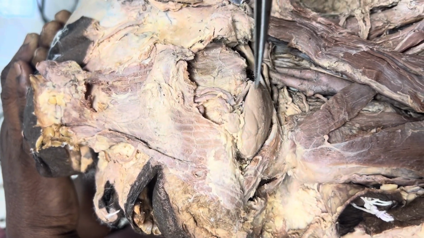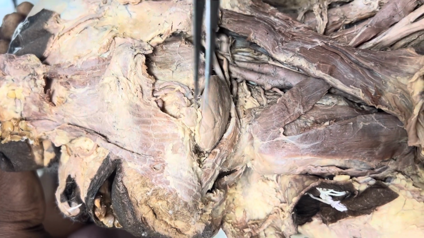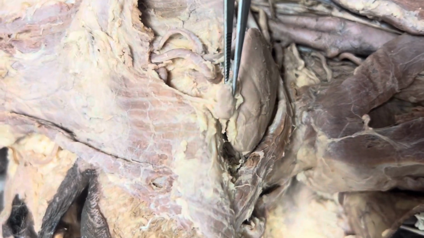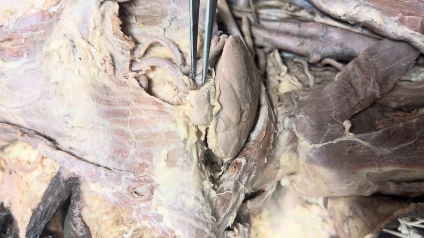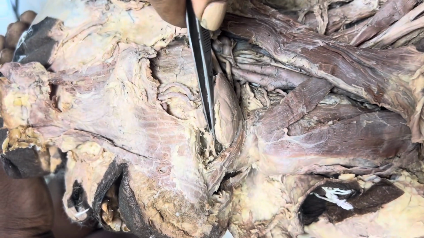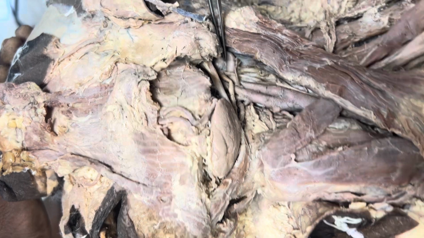We will divide the contents into the anterior part of the triangle and the posterior part of the triangle. The main content of the anterior part is the submandibular gland. Then you can see a small node-like structure. This is a lymph node. Then we have the facial artery, facial vein, and the submental and mylohyoid vessels. So these are the contents of the anterior part.